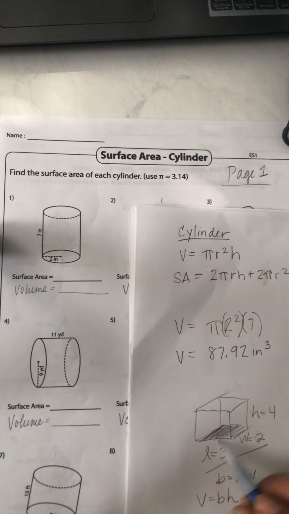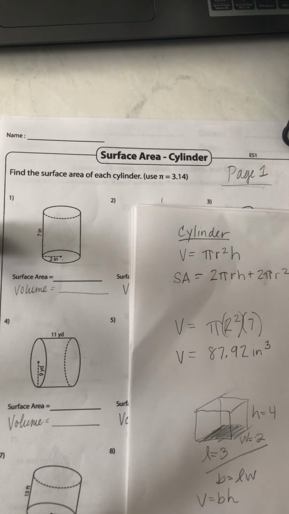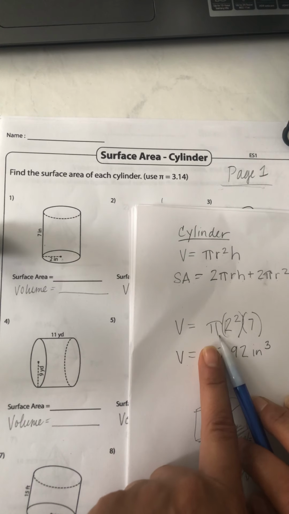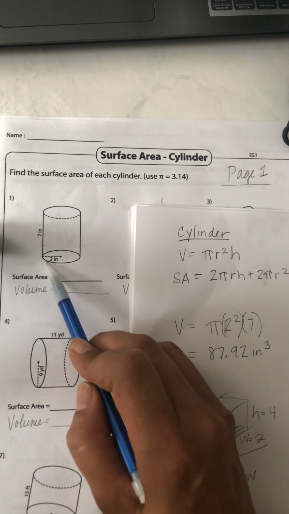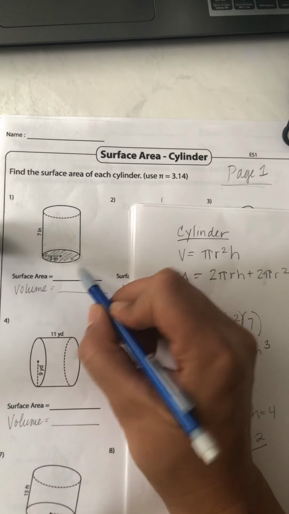So you're finding the base, and if you think of like in class, if we actually had the cubing material and I built the base 6 units and then I built that up 4 times, it would be 6 taken 4 times, right? So that's kind of what happens with a cylinder too. You're finding the area of the base, which is that circle, right? So you're finding the area of this base.